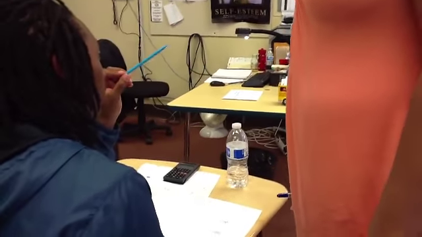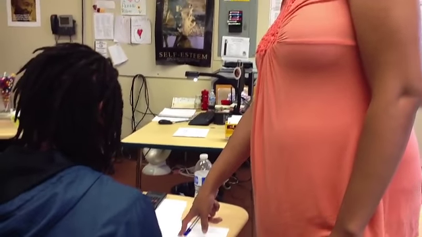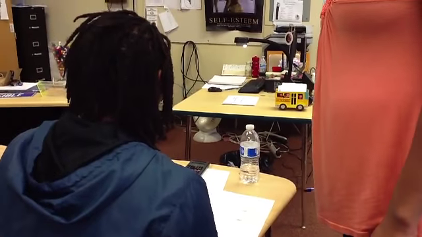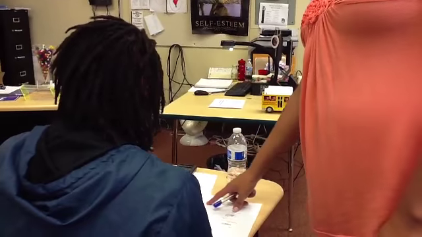R squared times H. Pyramid though. So pyramid, we're not using pi and radius. We're using base times height. So go ahead and write your equation in.